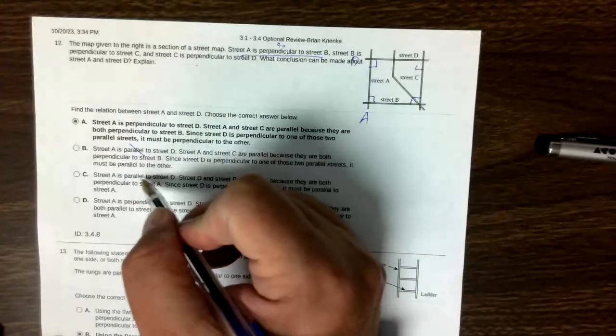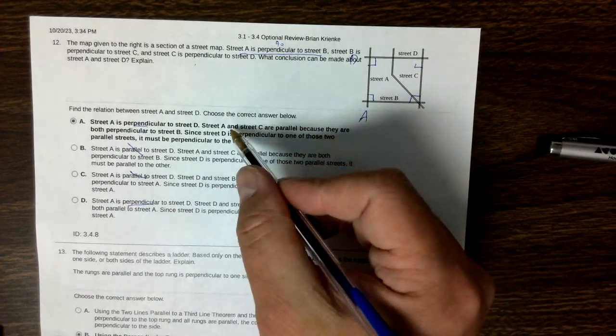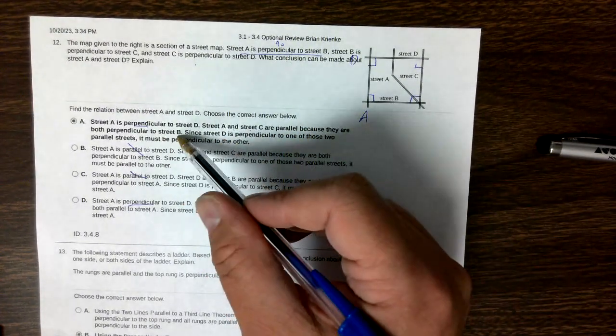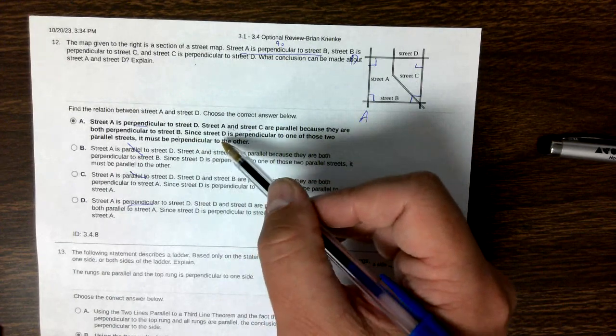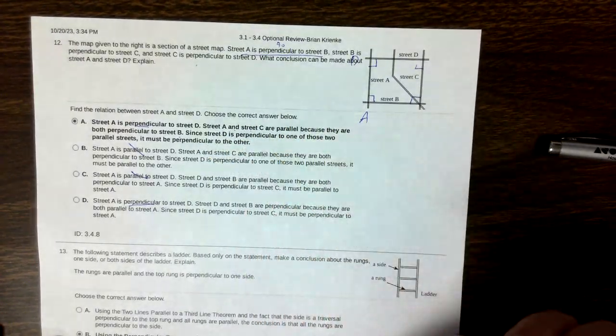Now, this says parallel, that says parallel. Both of these say perpendicular. So they're saying A and C are parallel because they're both perpendicular to B. And then since D is perpendicular to one of them, it must be perpendicular to the other.